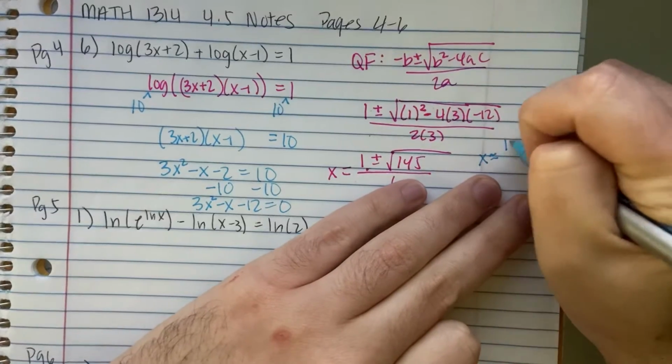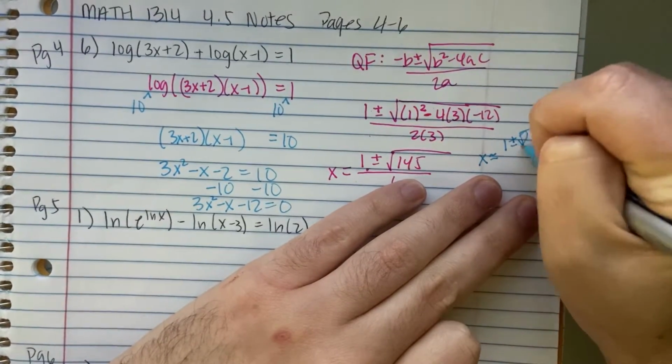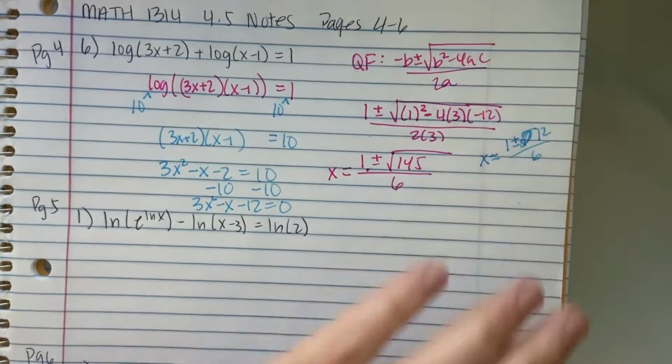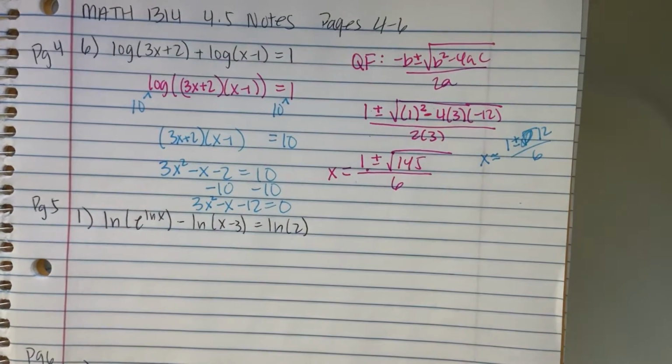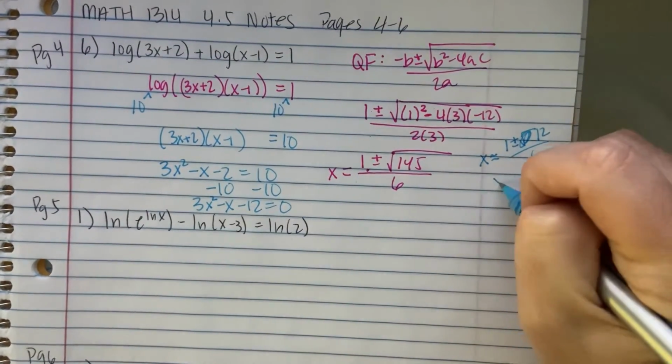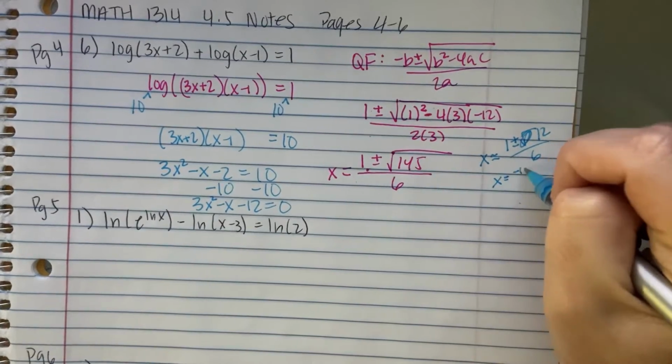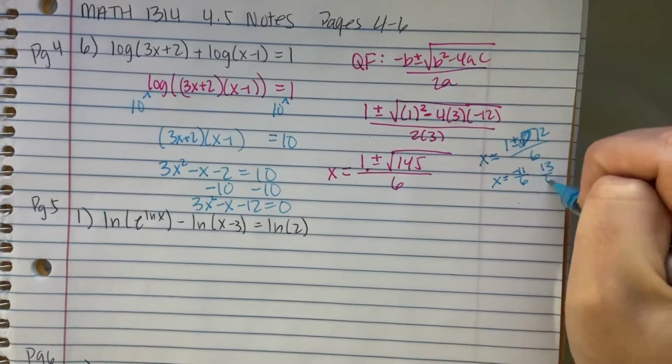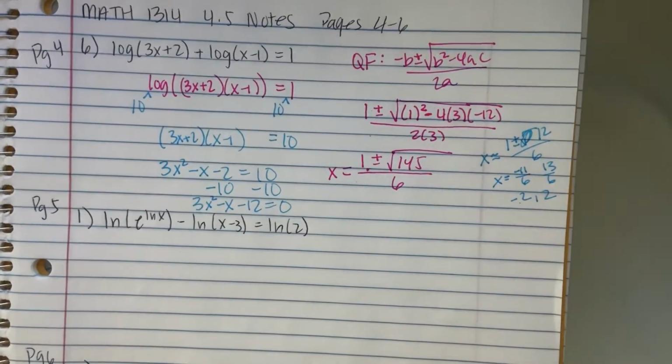So these are going to be close to 1 plus or minus 12 over 6. So that's about either negative 11 over 6 or 13 over 6, which is close to negative 2 or 2 if you're going to roughly approximate if they're accurate.